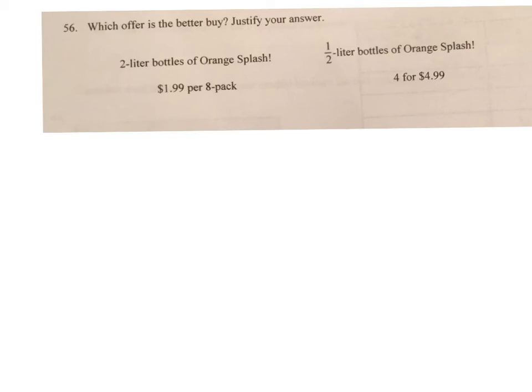Okay, number 56. Which offer is the better buy? Justify your answer. So when we're looking for better buy, we're having to compare the same thing, but given to us in two different ways. But we need them to be some way equivalent to each other. So we have 2-liter bottles of orange splash, $1.99 per 8 pack. So I get 8 of those. So I would have to do 2 times 8 to get 16 liters. So this is 16 liters for $1.99.